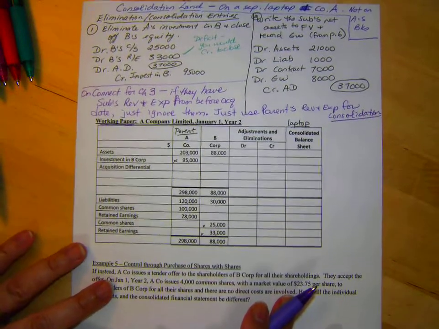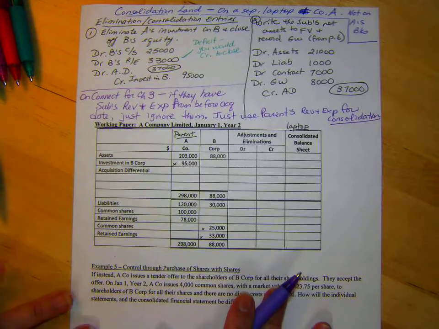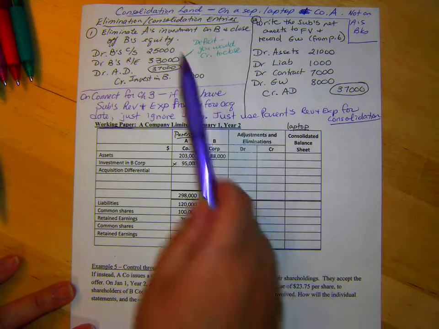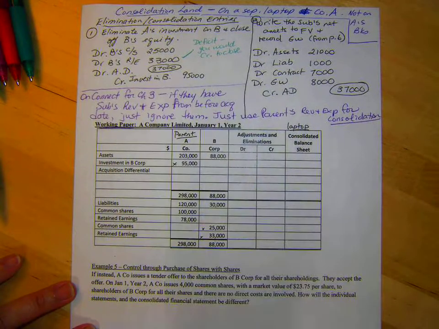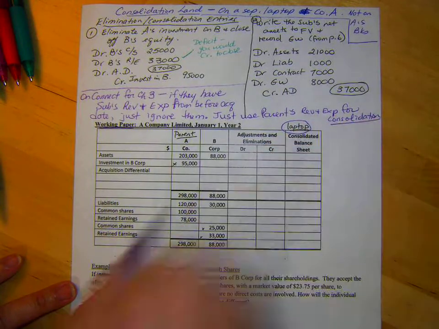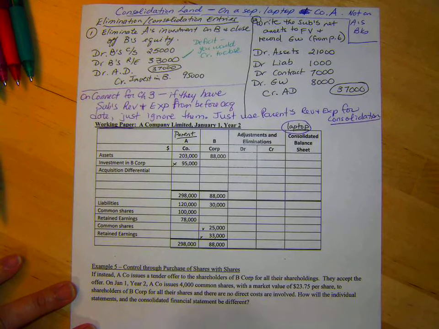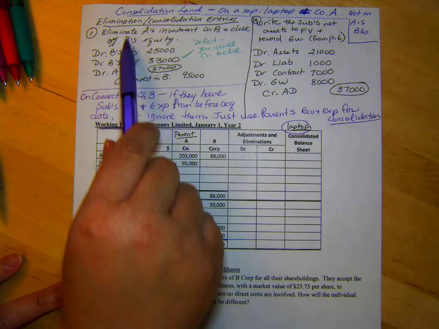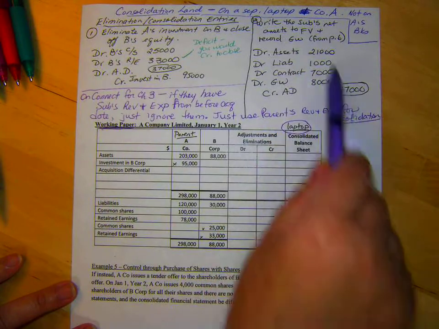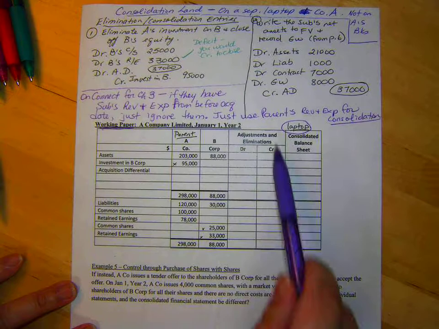Okay, so what you do now is you take these two entries, which remember is just being done right here on a laptop or consolidation land or the working paper. Okay? What I want you to do is post these entries in here. So post them in.